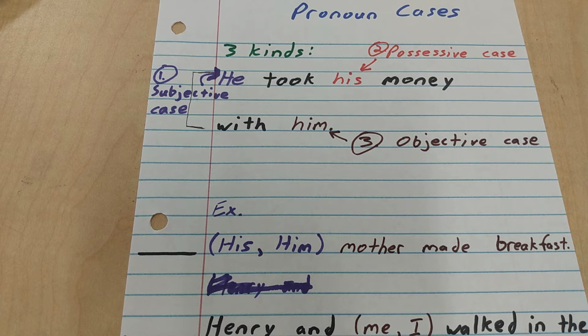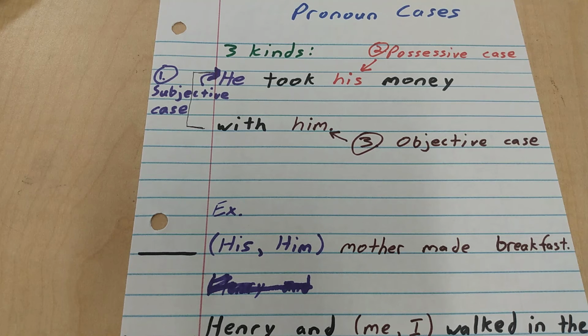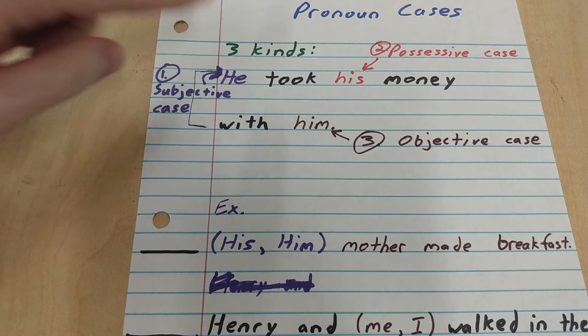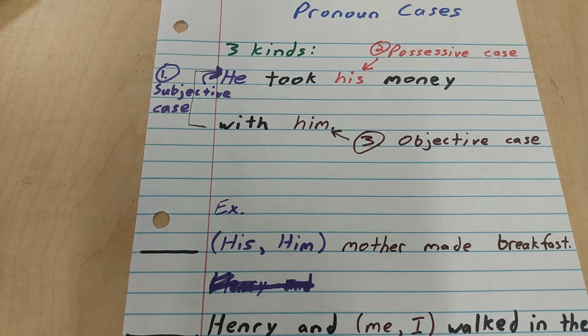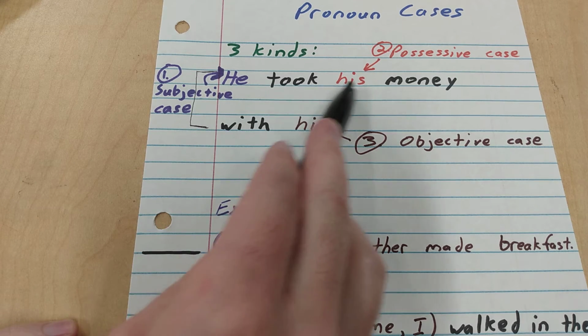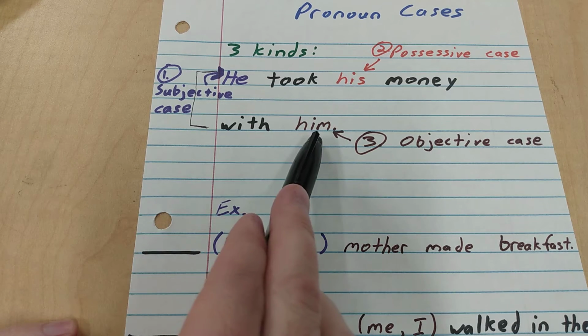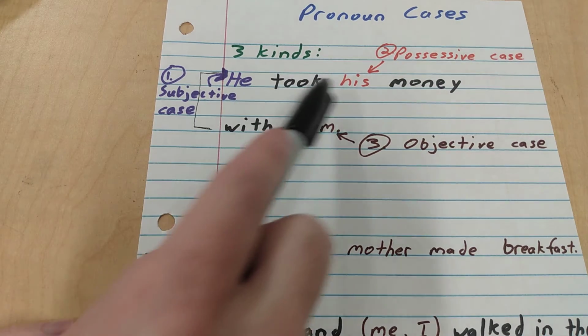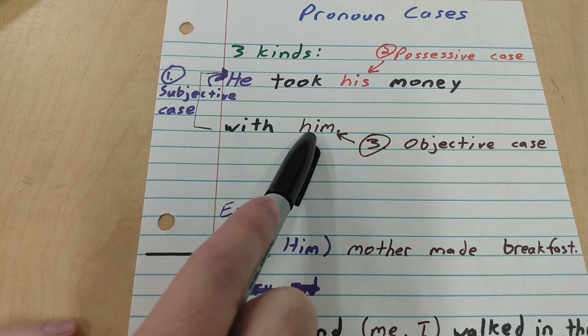Those are all pronouns. There are three specific kinds, and we're going to look through a sentence and look at those 3 different kinds. Look at this sentence: He took his money with him. There are 3 different pronouns in this sentence: he, his, and him.